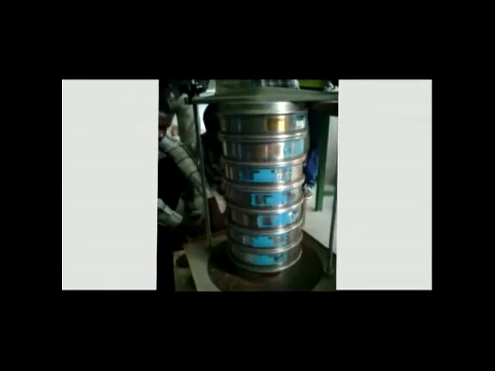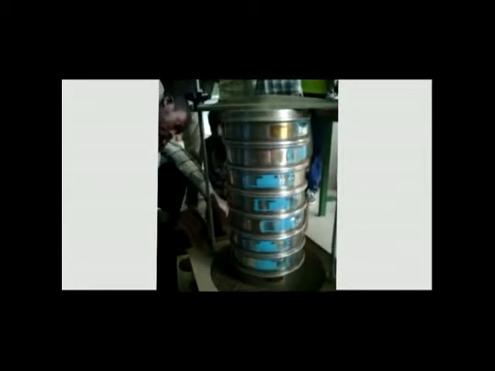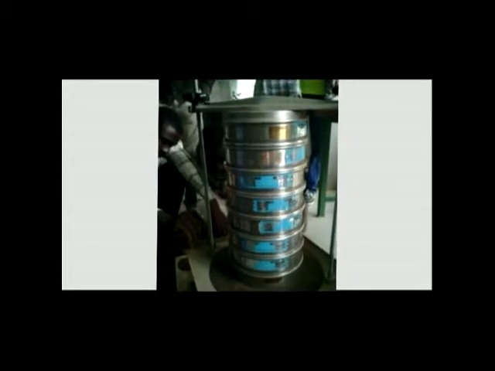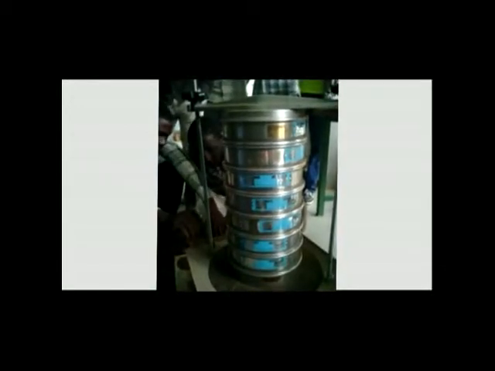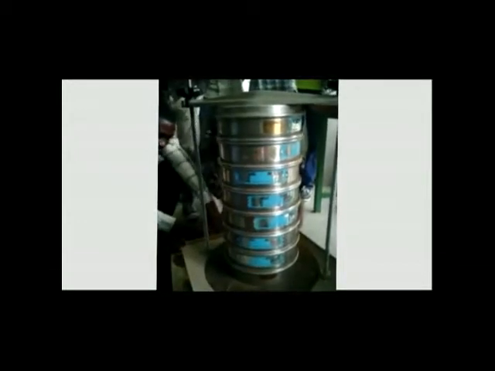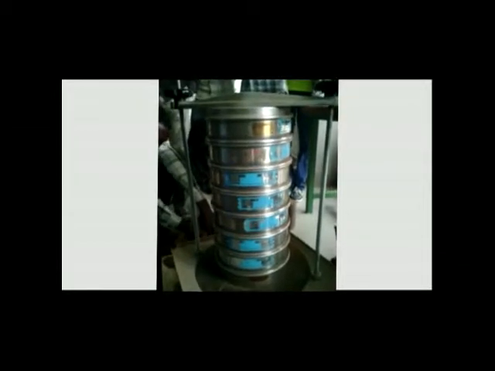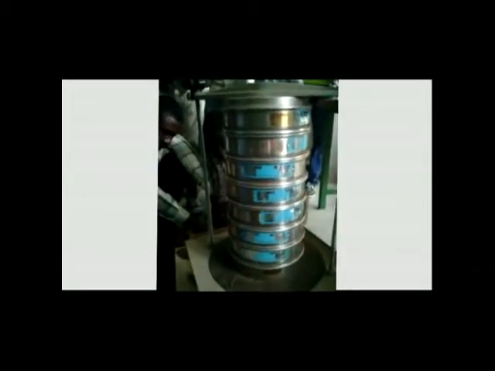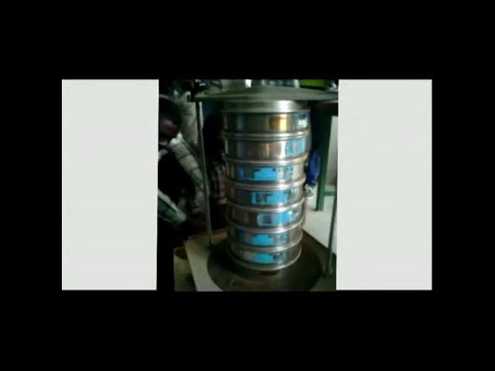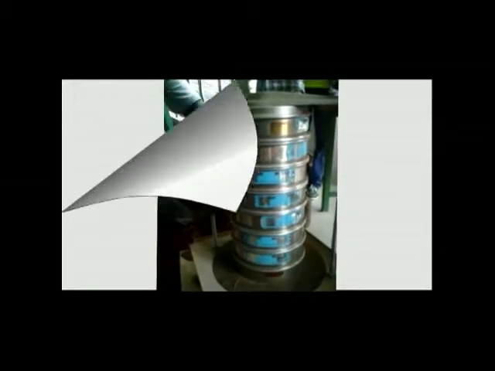We put it in a sieve set. That sieve set has the job of separating particles according to their size. After putting that soil on the sieve set, we put it on a shaking machine.